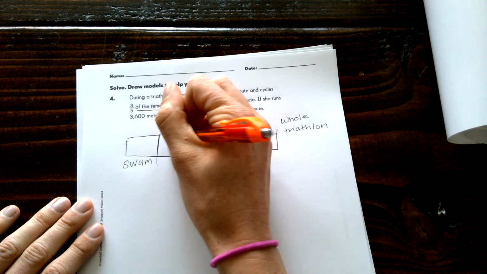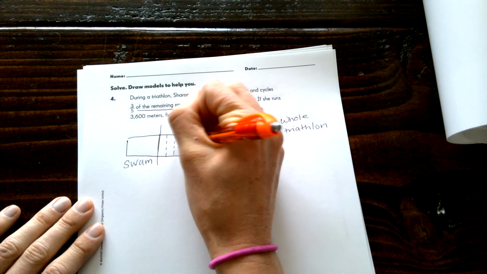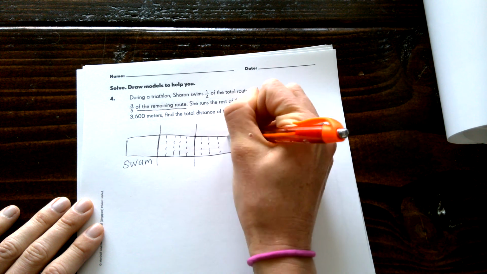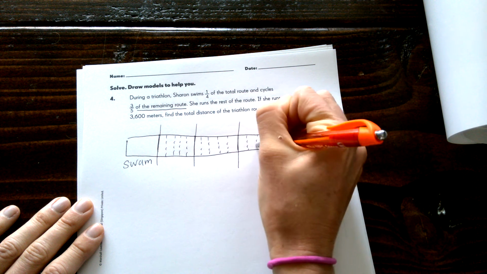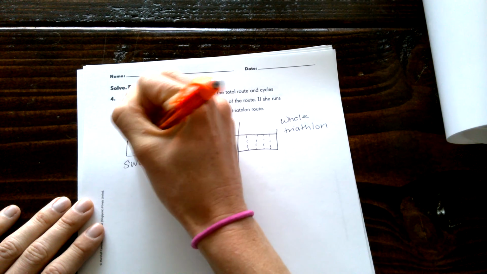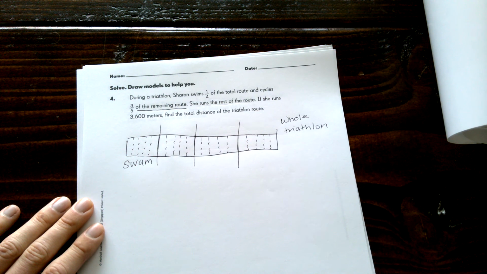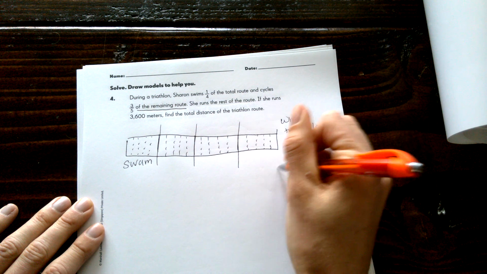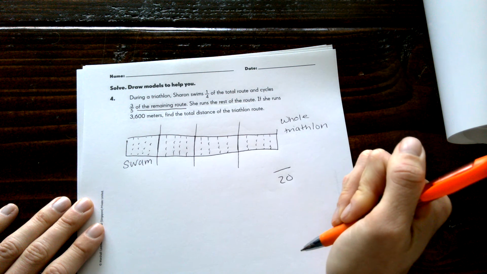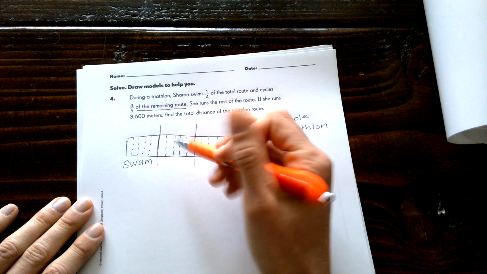All right, she cycles 3/5 of the remaining route. So I'm gonna split these into fifths. 1, 2, 3, 4. 1, 2, 3, 4, 1, 2, 3, 4. And because I split those ones, I'm going to split this first one up so I'm talking all in the same language. I'm now out of 20ths, right? Because 5, 10, 15, 20ths. Cool. So she cycled 3/5 of the remaining route.